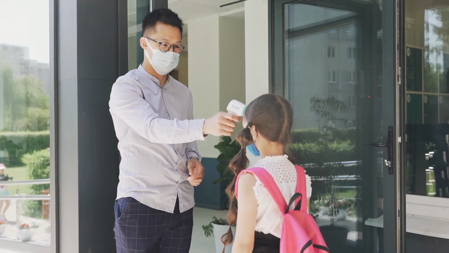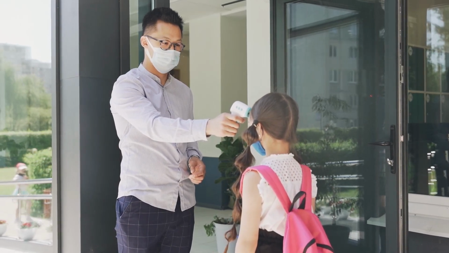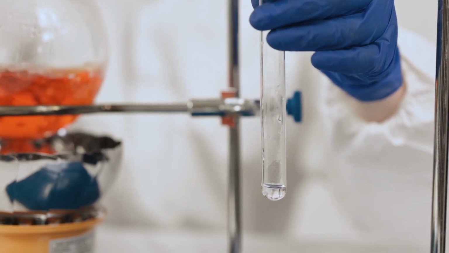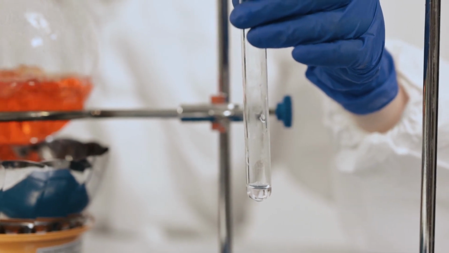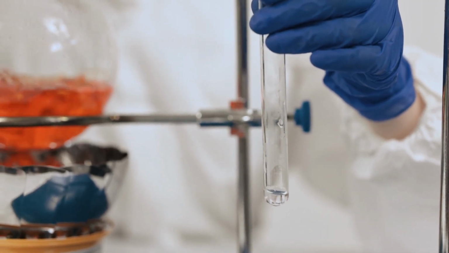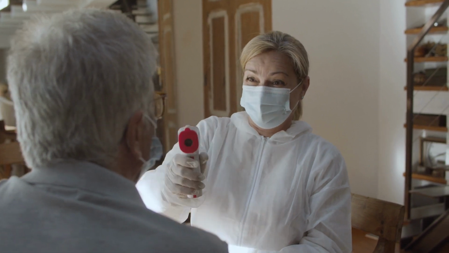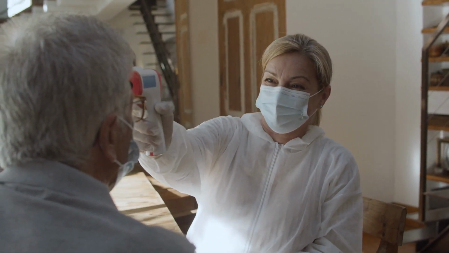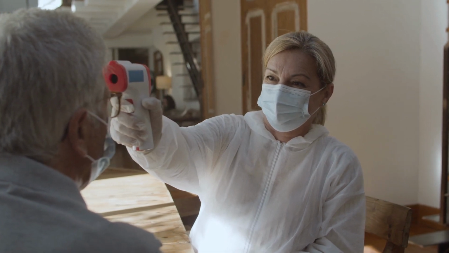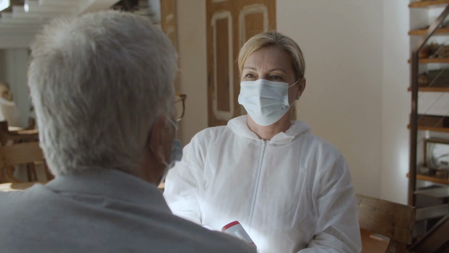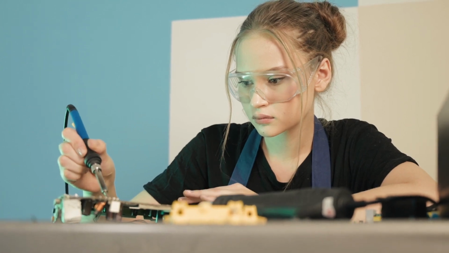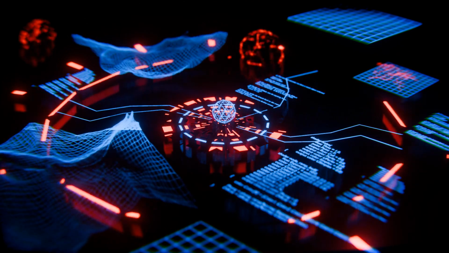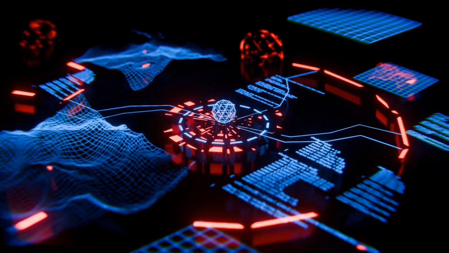A thermistor is a type of resistor whose resistance varies significantly with temperature. There are two main types: negative temperature coefficient, NTC, thermistors, where resistance decreases with increasing temperature, and positive temperature coefficient, PTC thermistors, where resistance increases with increasing temperature. At low temperatures, NTC thermistors have high resistance. As the temperature rises, more charged carriers become available in the semiconductor material, reducing the resistance.